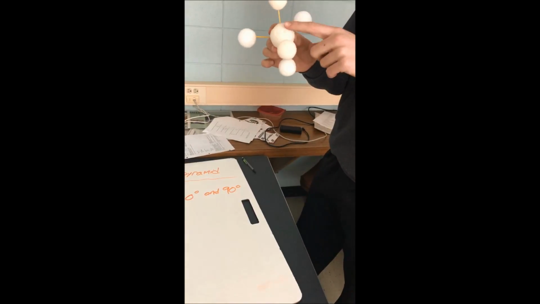Okay, this one is the trigonal bipyramid. There's 5 bonded pairs, and this is what the diagram looks like. The angles between these ones are 90 degrees, so that's why there's a variation. These ones are 120 degrees.